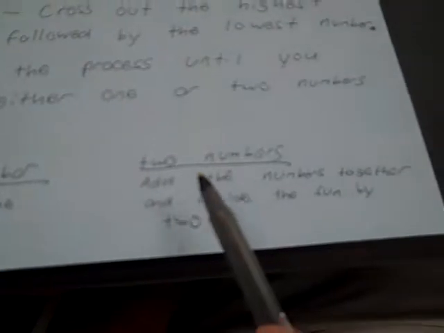Now we're going to do another median because sometimes you'll end up with 2 numbers, and that's what's going to happen here. So again, the same deal, median. Cross out the highest followed by the lowest. So the highest is 145, the lowest is 90. Okay, what's my next highest? 139. What's my next lowest? 106. Well, now there's 2 numbers, okay?